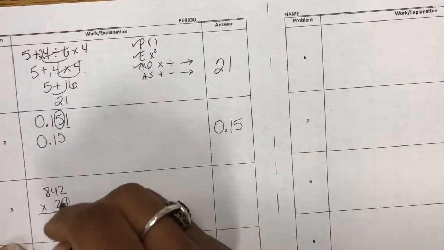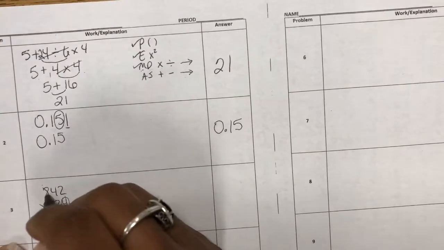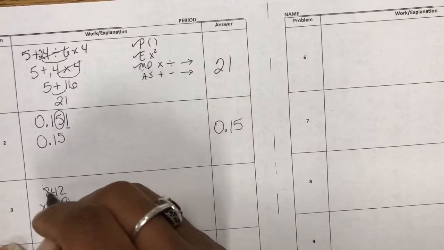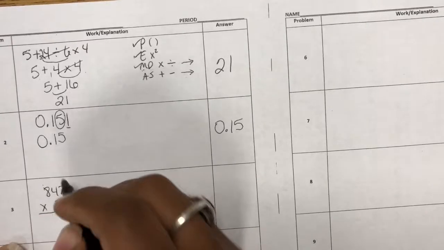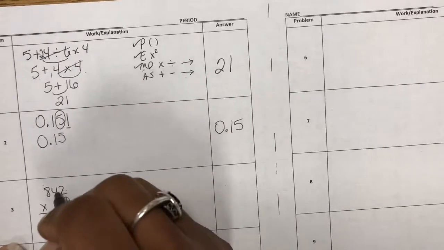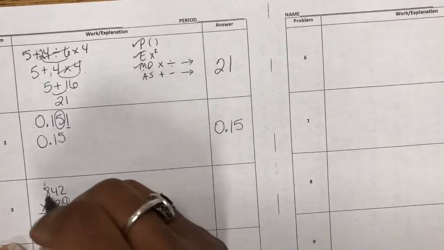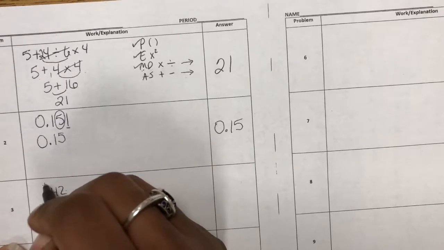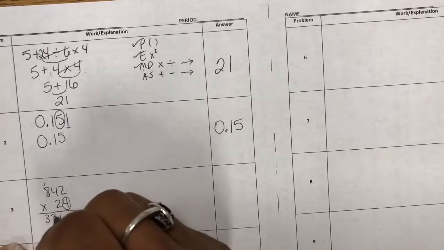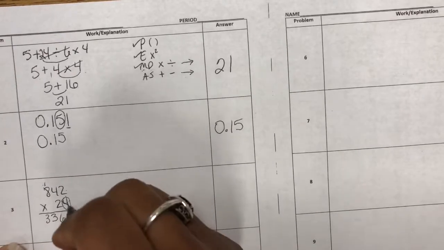I'm going to multiply the 4 by every single number on top, starting with the ones place and working my way over. So 4 times 2 gives me 8. 4 times 4 gives me 16. Bring down the 1, carry the 6. 4 times 8 gives me 32, plus 1 gives me 33. And then I'm done with the 4.